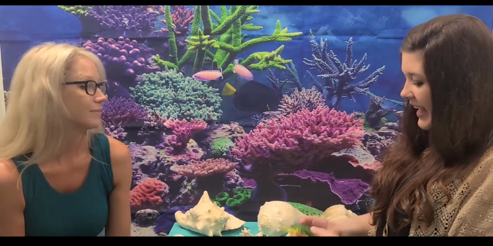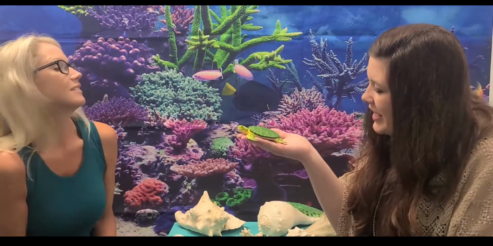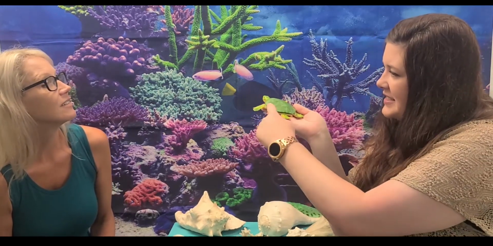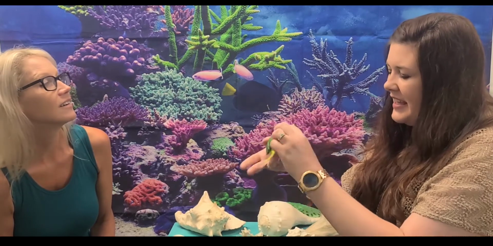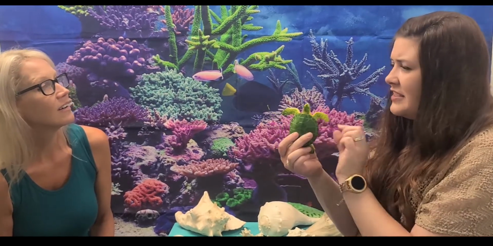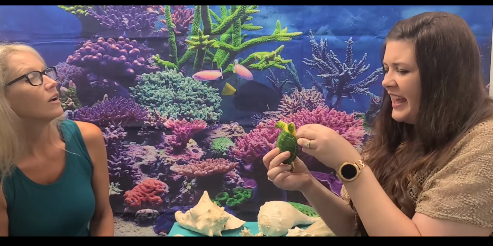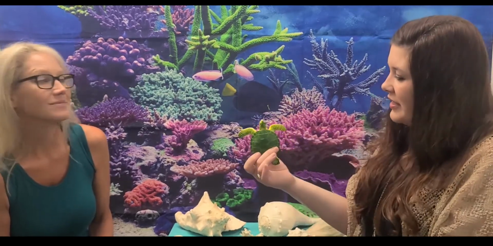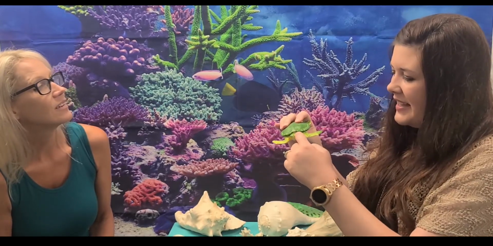Yes. And this is our last animal, and it is a sea turtle. Look, his shell is kind of flat. And he has built-in paddles. Instead of having feet like the turtles we see in our yard, they're flat so they can swim through the water. Yes. And here are his eyes.